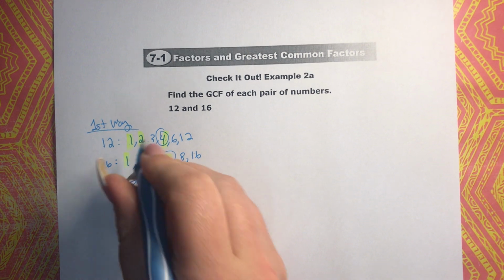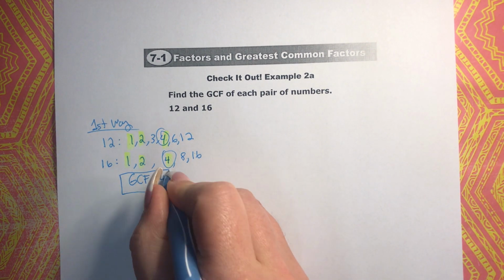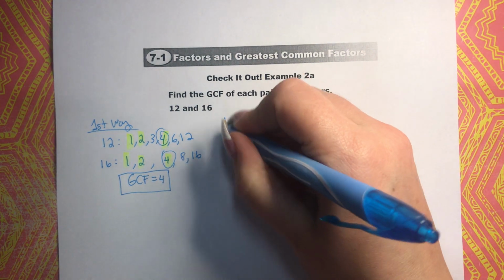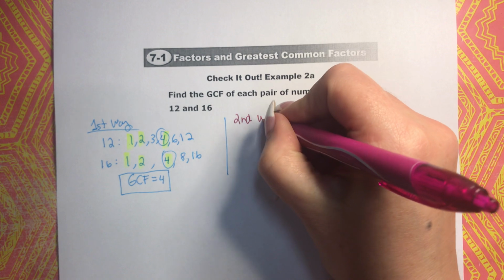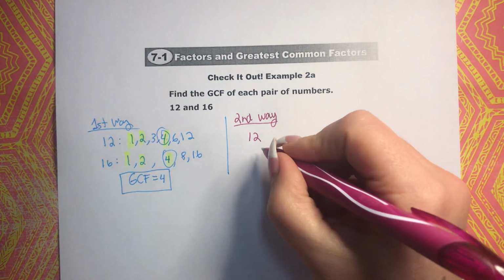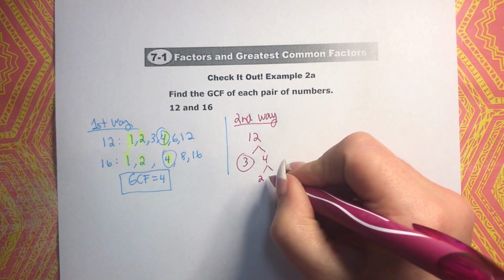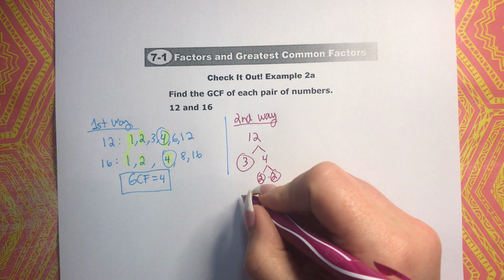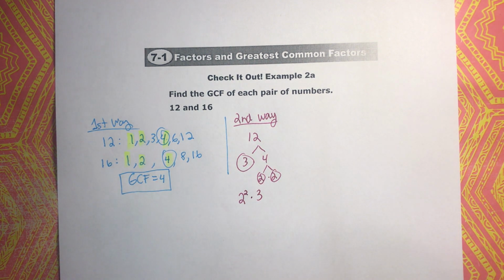So if you got that with the first way, great job. Okay, let's do it the second way. All right, so we're going to break down 12. I'm going to go 3 times 4, prime, not prime, 2 times 2. So this is 2 squared. The prime factorization is 2 squared times 3, right?